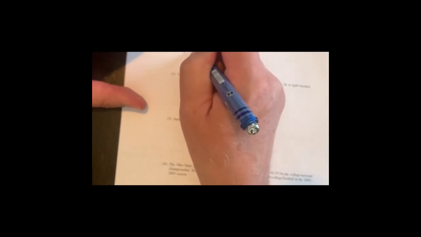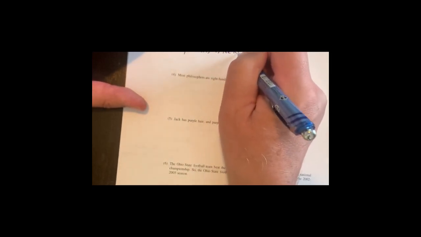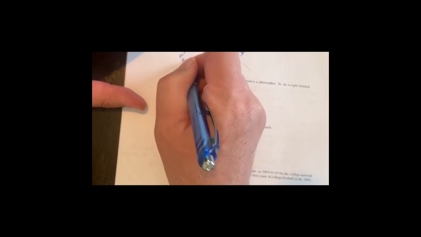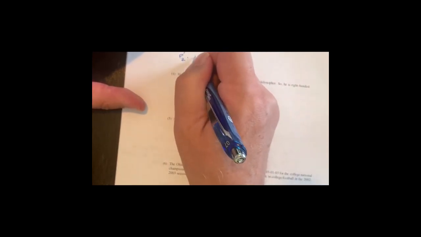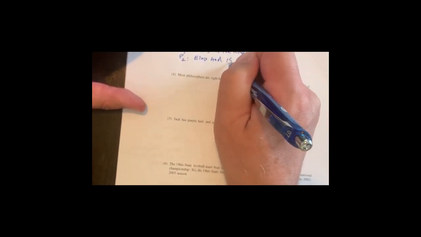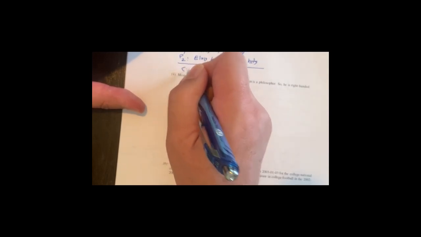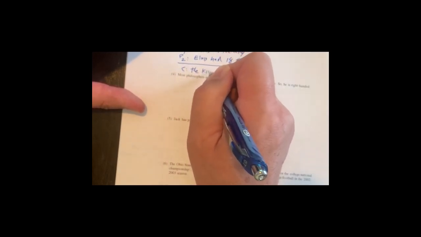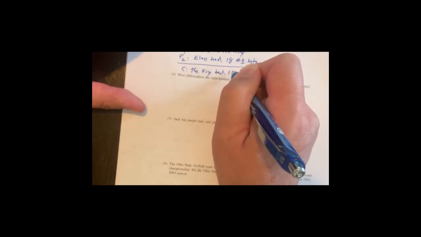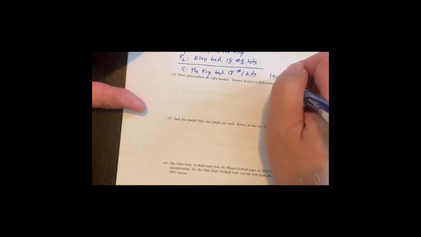P1, Elvis is the king, and P2, Elvis had 18 number 1 hits. Conclusion, the king had 18 number 1 hits. Indicator, so.